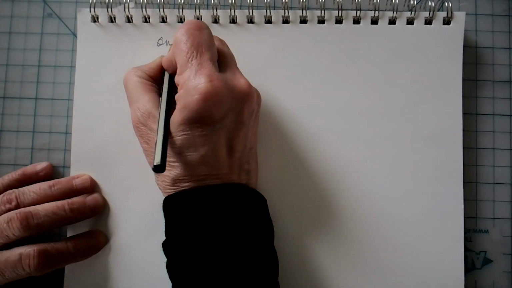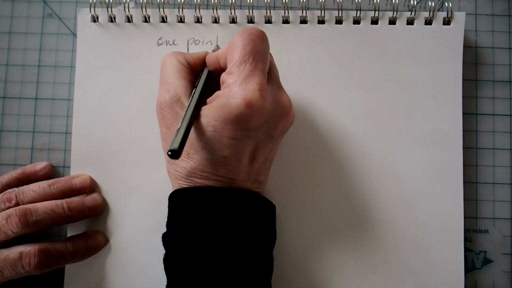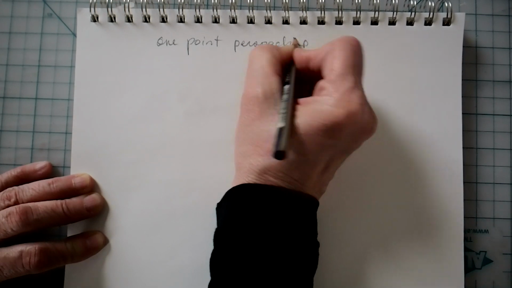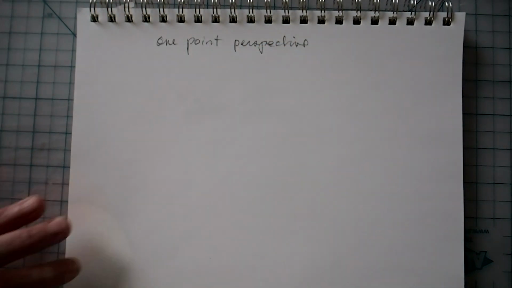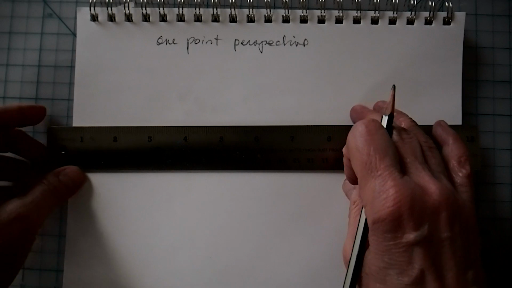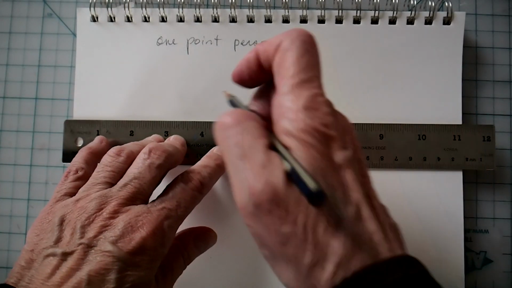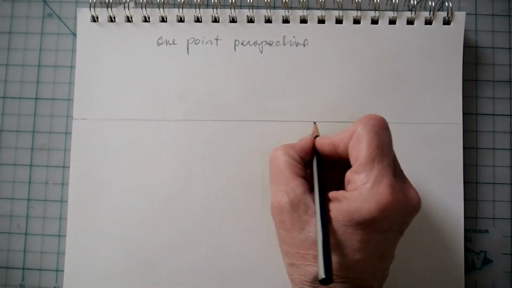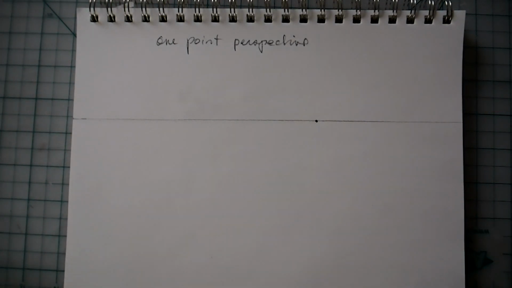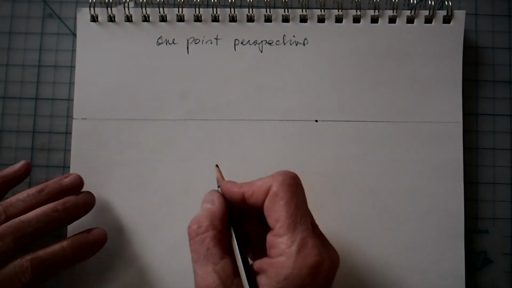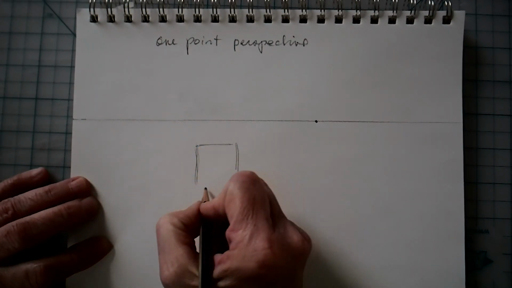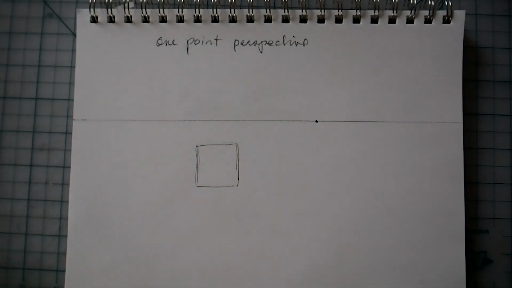The next one we're going to do is a more one-point perspective. But this time we're going to do buildings. Draw the horizon line again. Always make that parallel to the edge of your paper. Now I'm putting the vanishing point over to the right a little bit. I'm just going to start by making a rectangle. This is the edge of one side of a building.